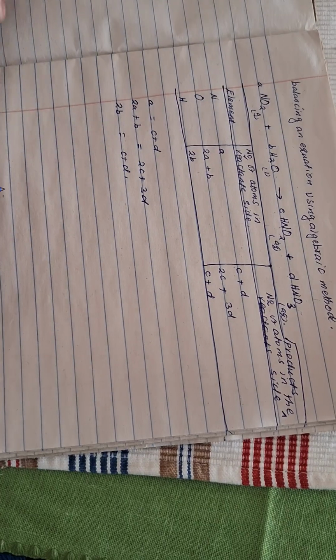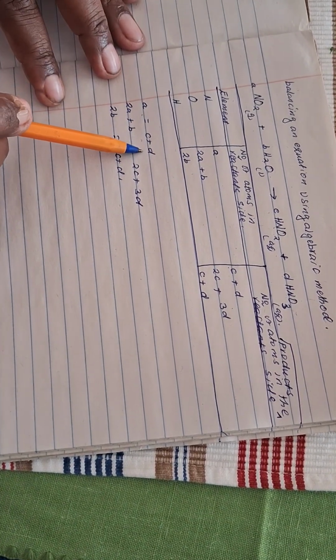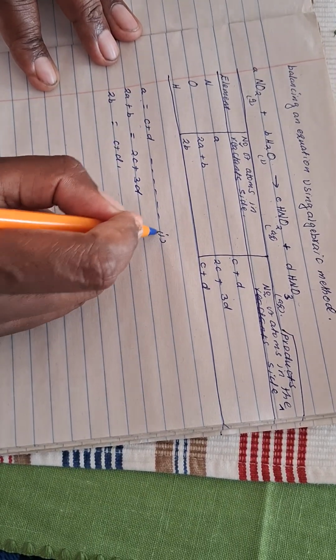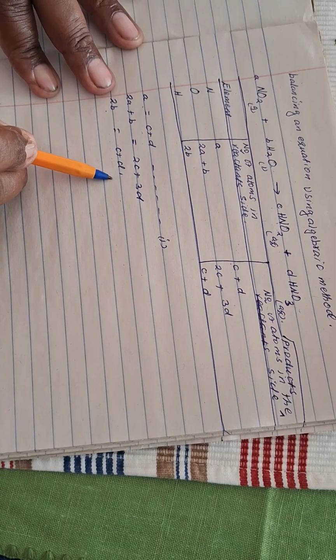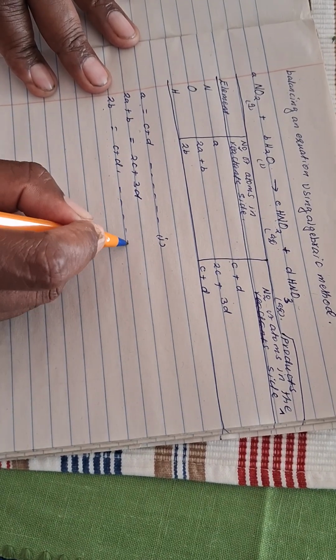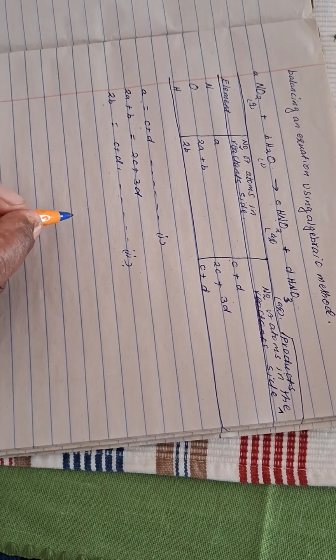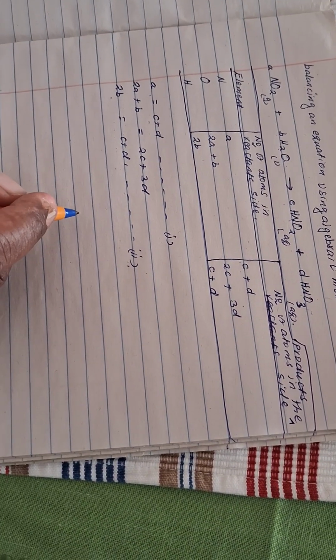Therefore, we have A equals C plus D. We can take this to be our equation number 1. Then we have 2B equals C plus D. This is going to be our second equation. Then we try to use the elimination method.